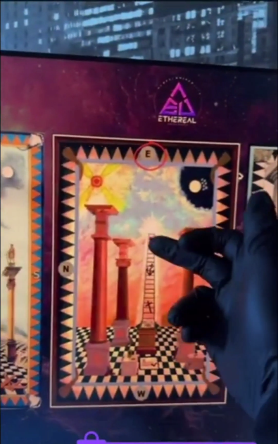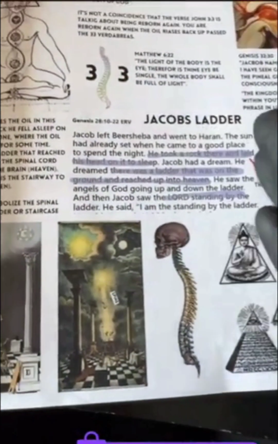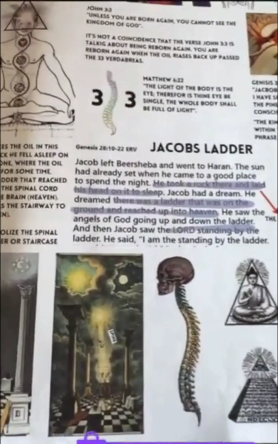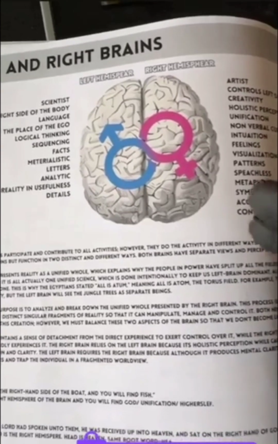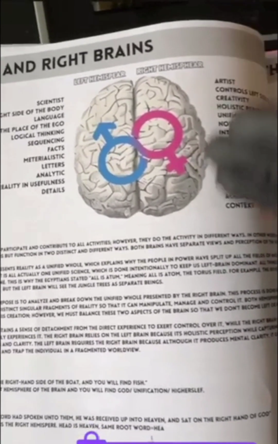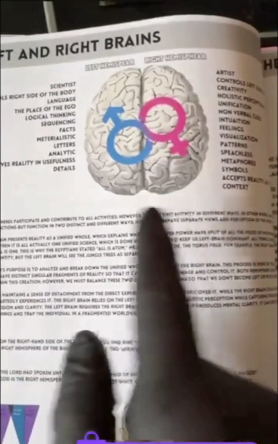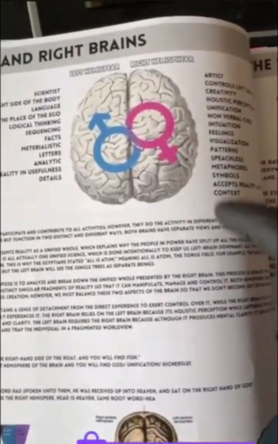They always show the ladder to the east. Why? Because the ladder is your spine, and the east means the right, which is the right hemisphere of your brain. In short, the right hemisphere produces a holistic view of reality. So this sees humanity as one unified consciousness. The left hemisphere breaks this down into individuals. This sees the trees, this sees the whole woods.